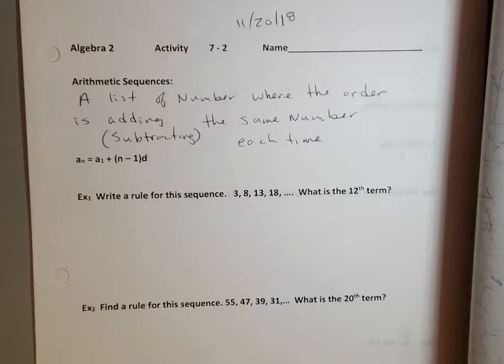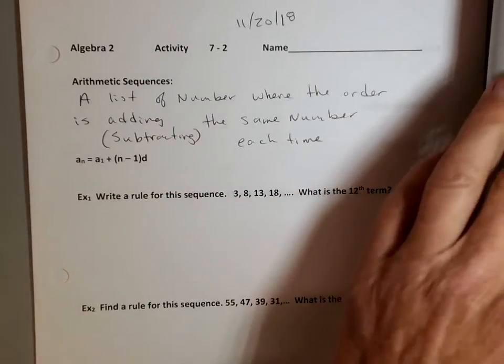You're going to be adding the same number over and over again. So 1, 6, 11, 16: add 5, add 5, add 5. 2, 4, 6, 8, 10: add 2, add 2, add 2. Even 1, 2, 3, 4, 5, 6 is still arithmetic because you're just adding one each time. If it is arithmetic, there's a really nice little formula that we're going to use.